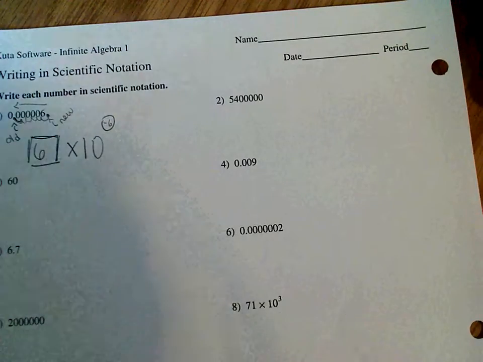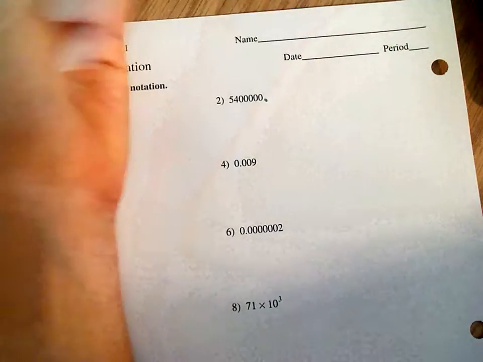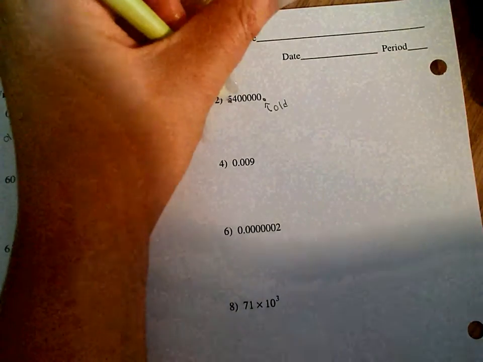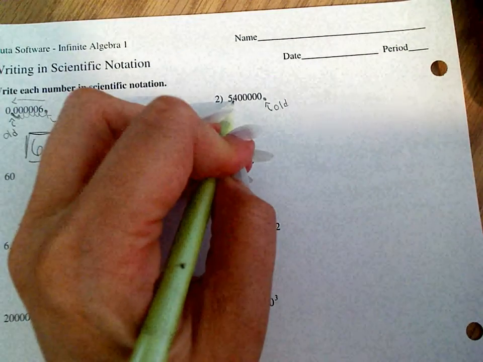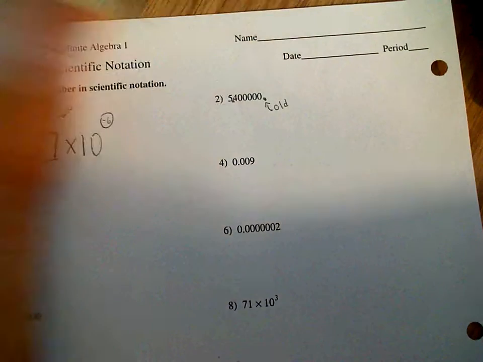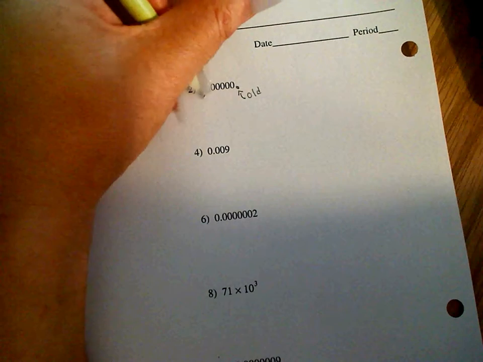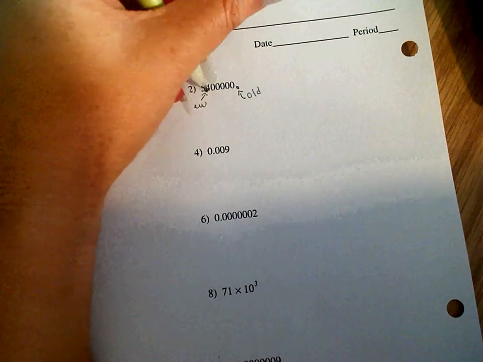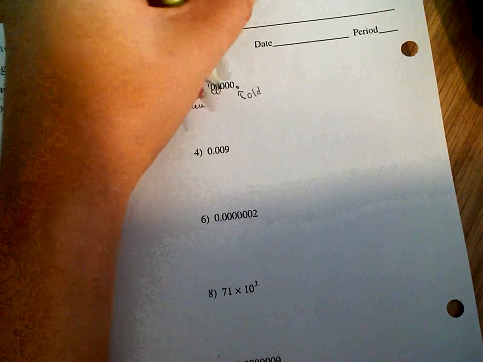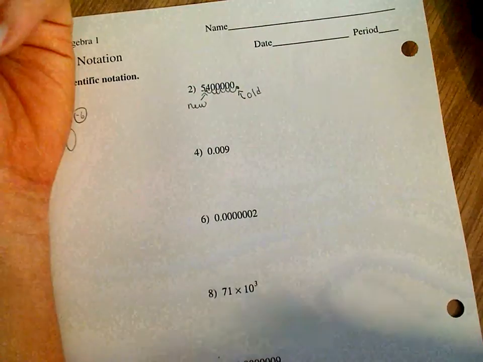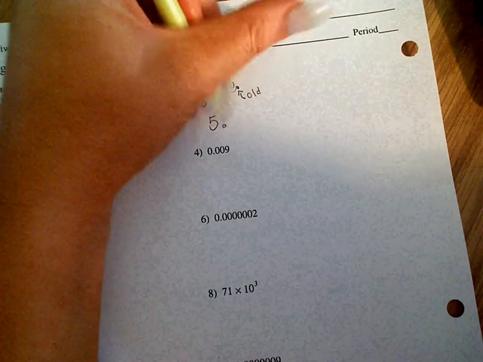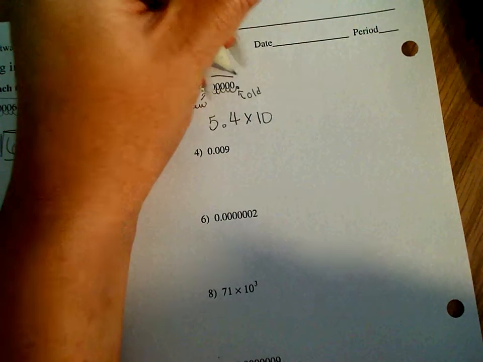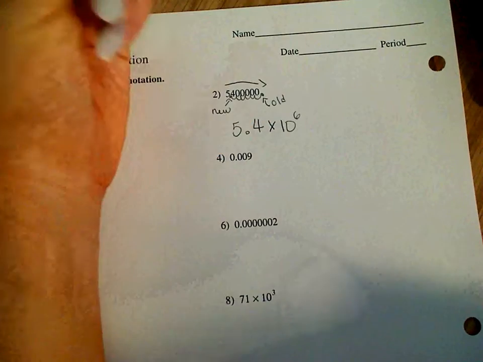Okay, number 2. There's an invisible decimal at the end of this number. And our new decimal needs to go between the 5 and the 4. So new to old, 1, 2, 3, 4, 5, 6. So we get 5.4 times 10, and we went to the right, so it's positive 6.